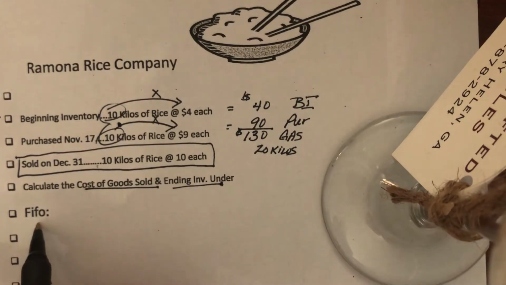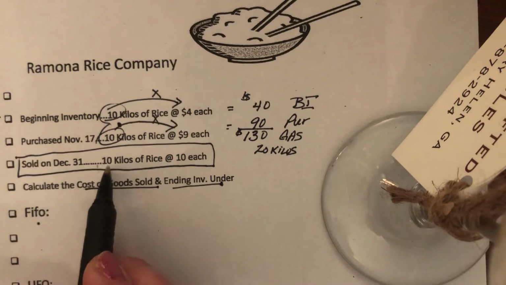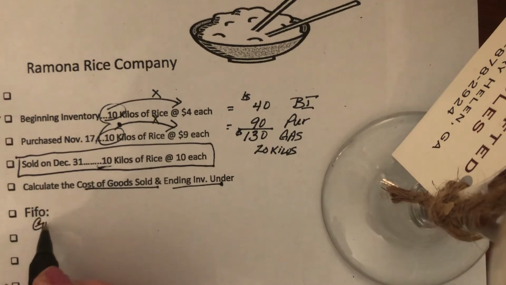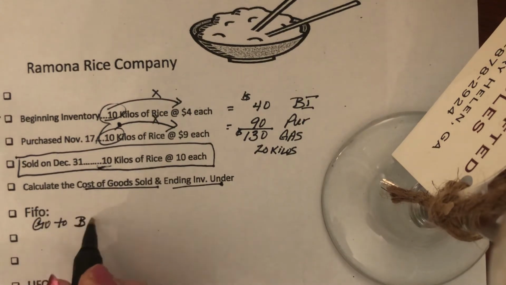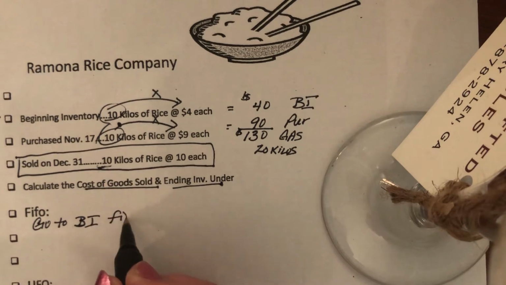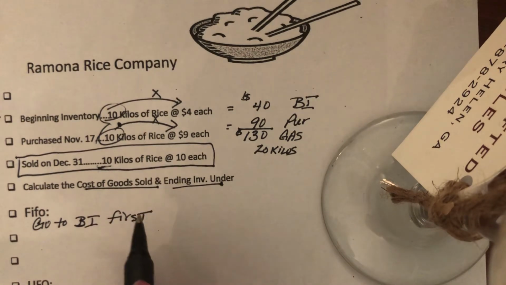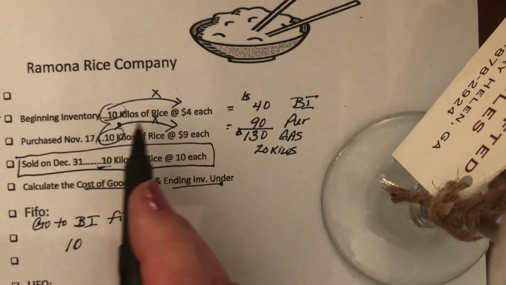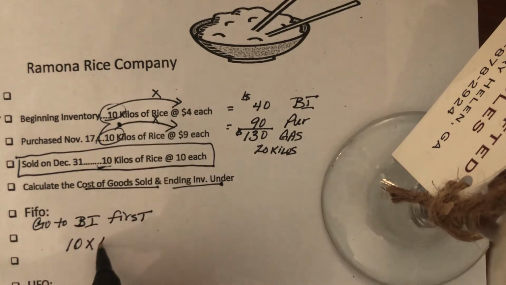If we're going to sell the older rice, we're selling 10 kilos. That's where this number comes in, okay? So you want to go to beginning inventory. You want to start with beginning inventory, and we want to pick up the rice in beginning inventory, which we paid $4 for.